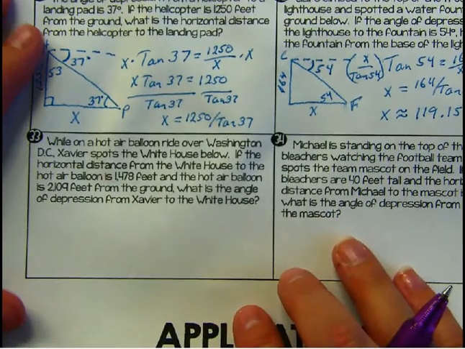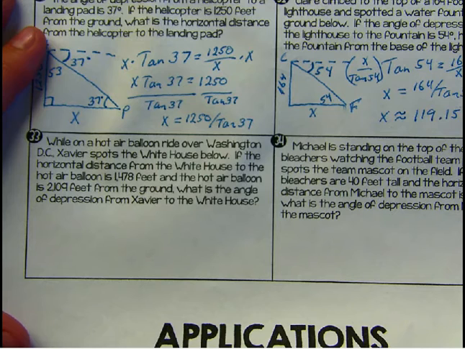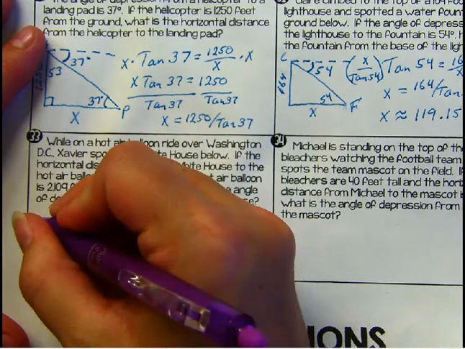So number 33, while on a hot air balloon ride over Washington, D.C., Xavier spots the White House below. If the horizontal distance from the White House to the hot air balloon is 1,478 feet and the hot air balloon is 2,109 feet from the ground, what is the angle of depression from Xavier to the White House? Well, let's draw a picture here.